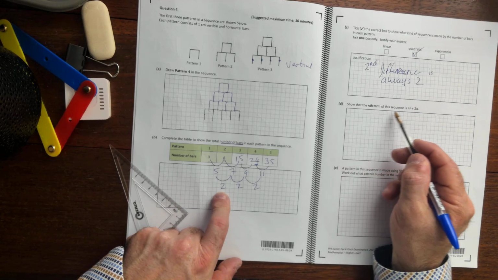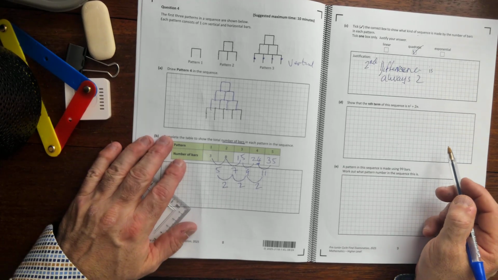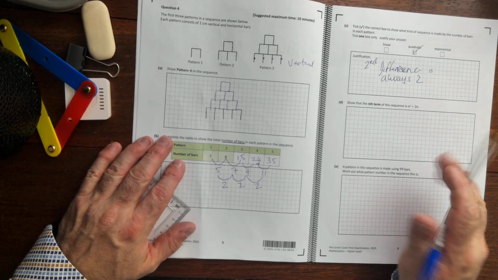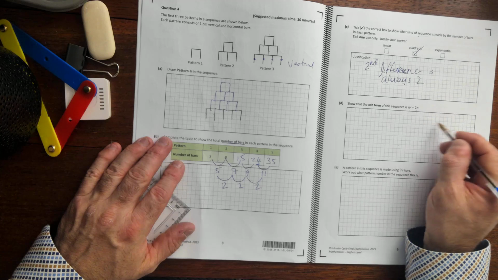Show that the nth term of this sequence is n squared plus 2n. Now we can go with the algebra method, and I promised you we'll go with the more standard. So what I'll do is I'll do the algebra method here, and I'll do the number method here.